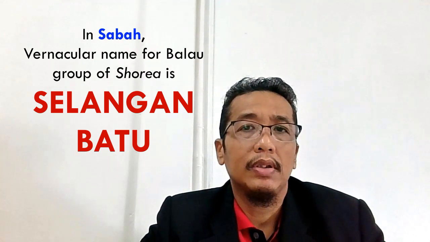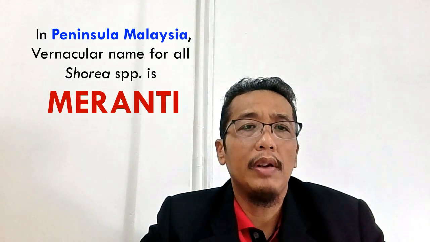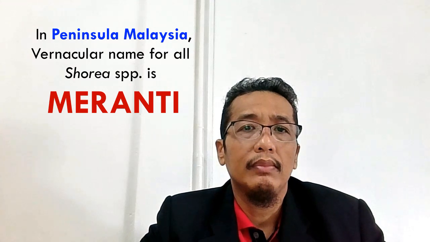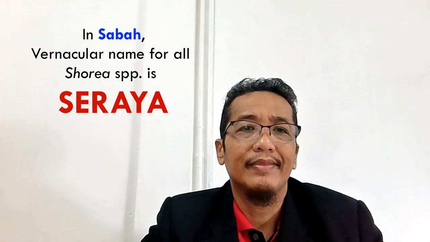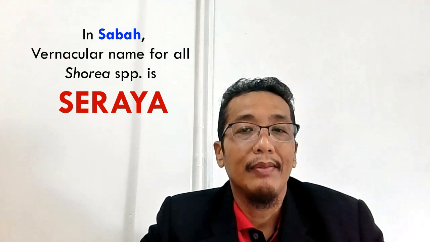Another example is Meranti, also a member of genus Shorea, well known in Peninsular Malaysia. But in Sabah, all Meranti is known as Seraya. You might be confused with Meranti Seraya that is well distributed in Peninsular Malaysia. The difference between Meranti Seraya and Seraya, Seraya being a vernacular name for Meranti in Sabah, is in its scientific name. Meranti Seraya is Shorea curtisii, and Seraya in Sabah is Shorea species, all Shorea species.